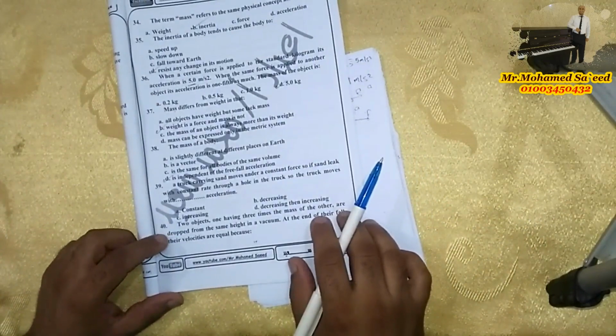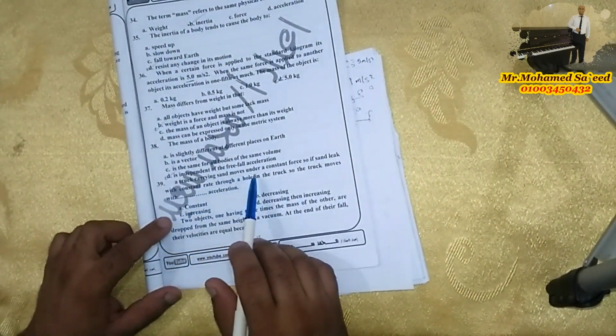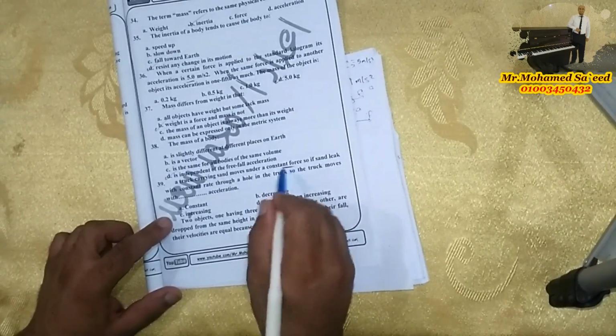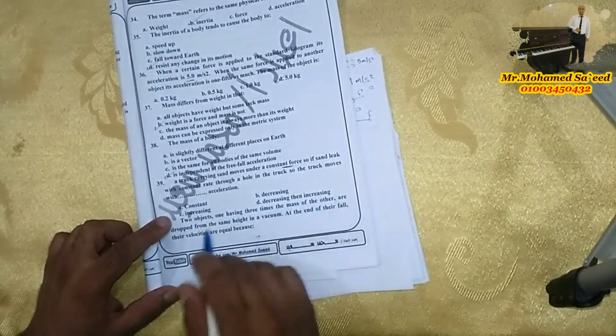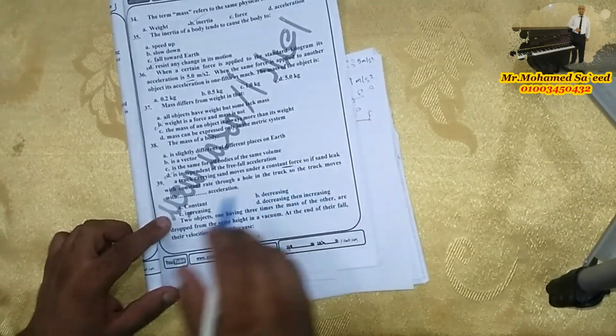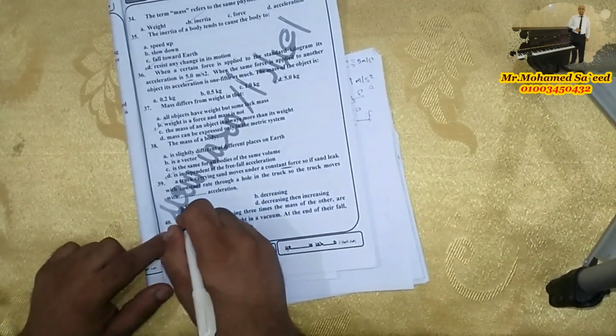Question 39. A truck carrying sand moves under constant force. So if sand leaks at a constant rate through a hole in the truck, the truck moves with constant acceleration.